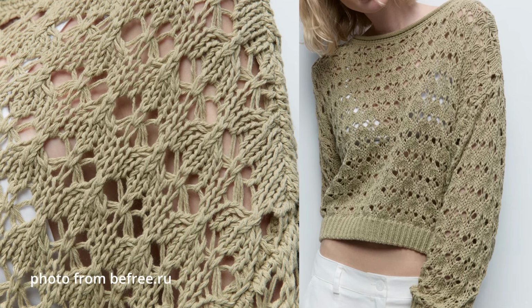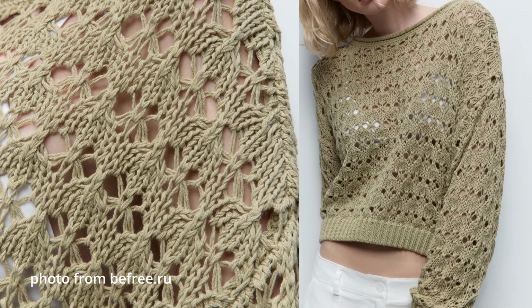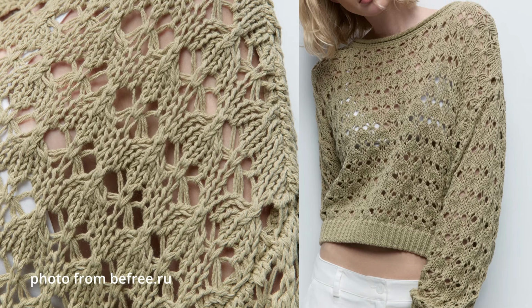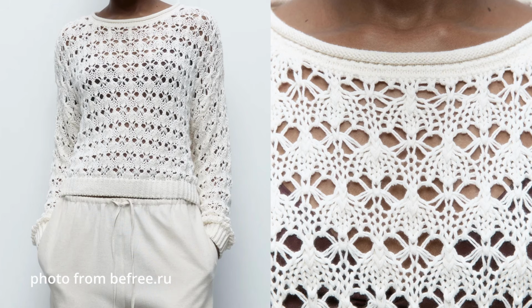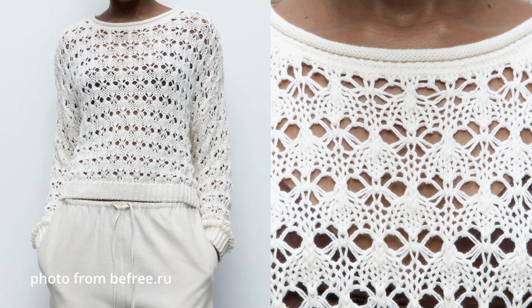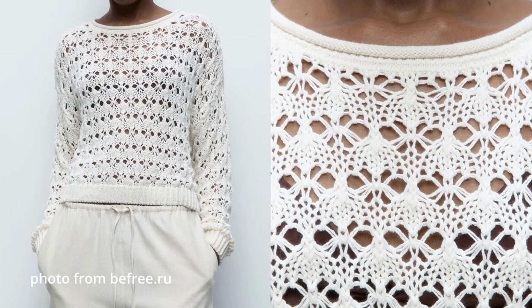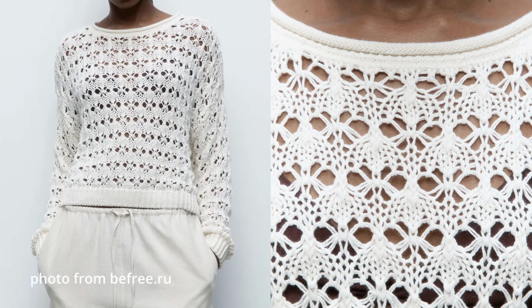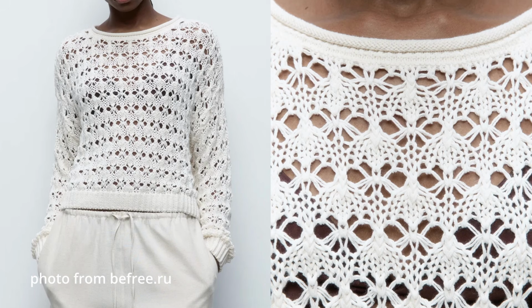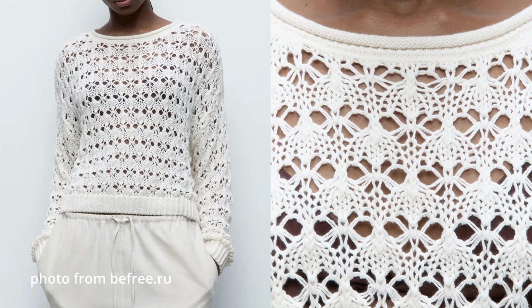My name is Nadia. In this video, we'll be looking at how to knit this sweater. This sweater is from the Free store. We'll go over its main pattern. It's available in the store in two colors. This light white and a slightly beige one.